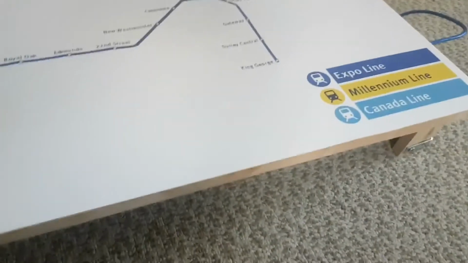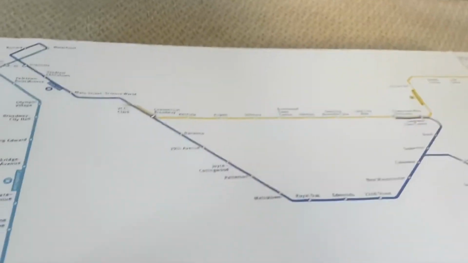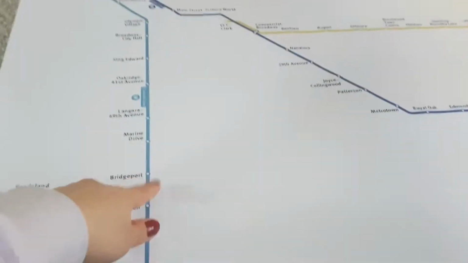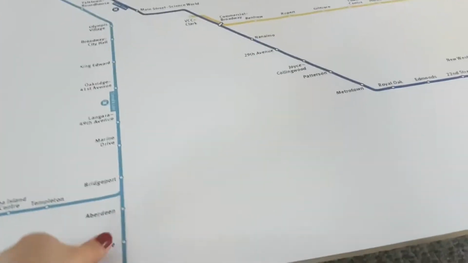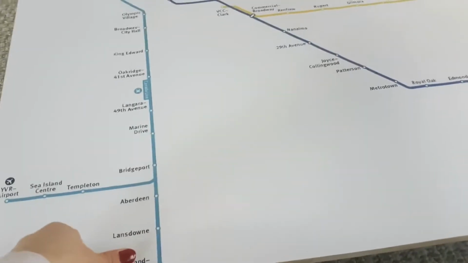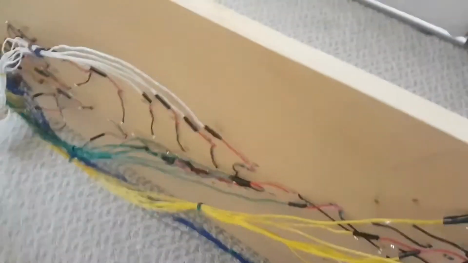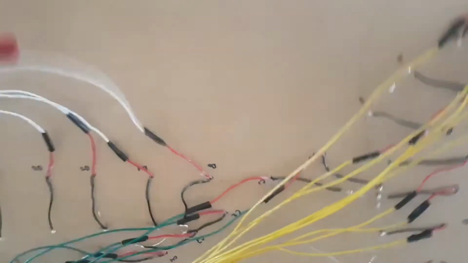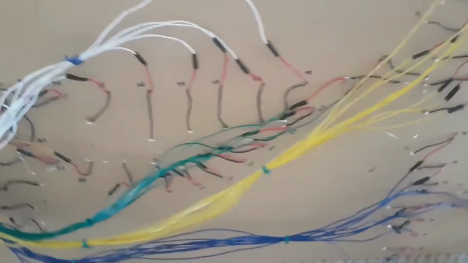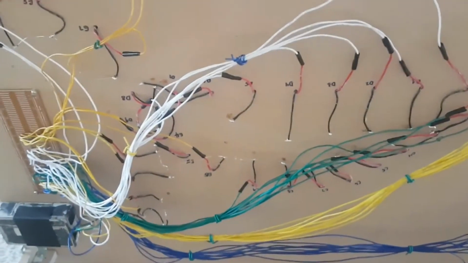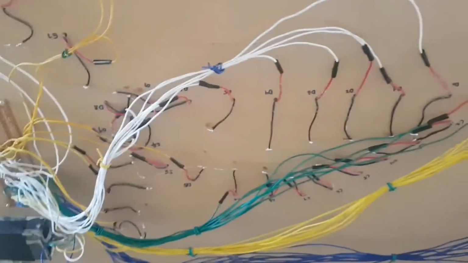This board is actually slightly raised on legs, and so with each press of the button, sound and visuals would be triggered for each one. So this is just a vinyl banner, but the buttons are sitting underneath, and the wiring goes through the back here. So this wiring, there are 53 stops total on the entire Skytrain network.